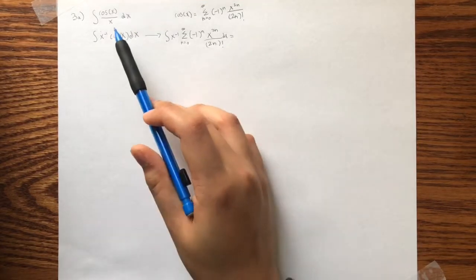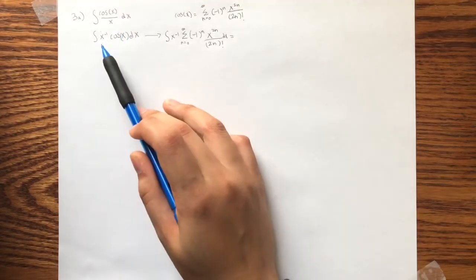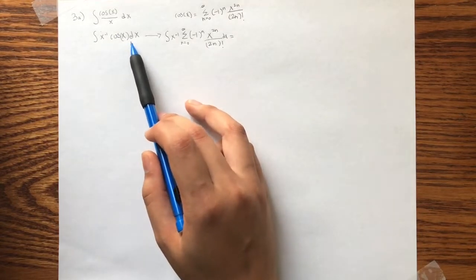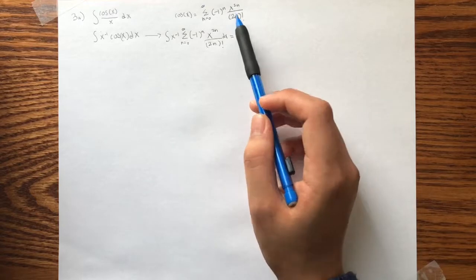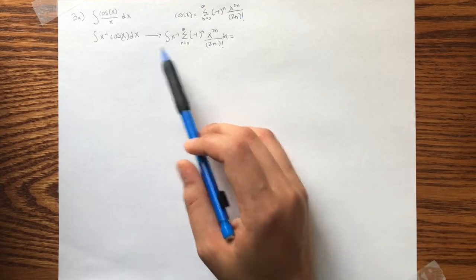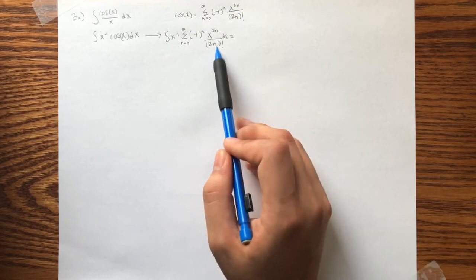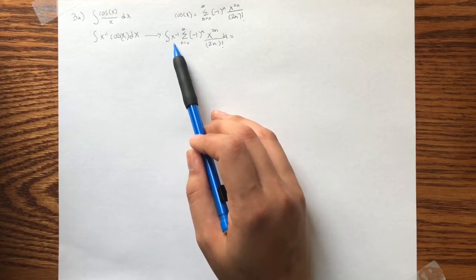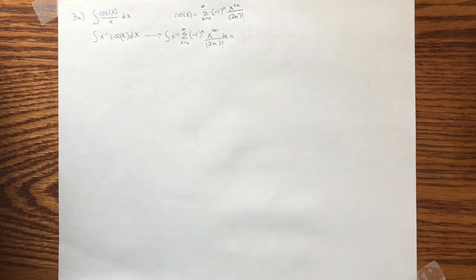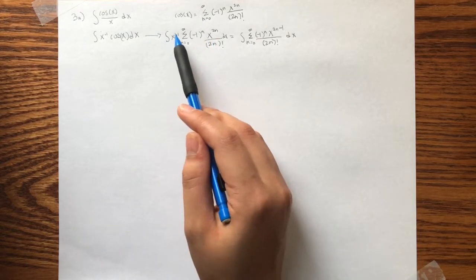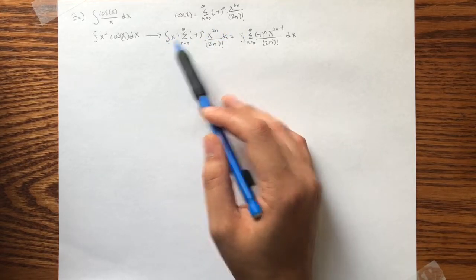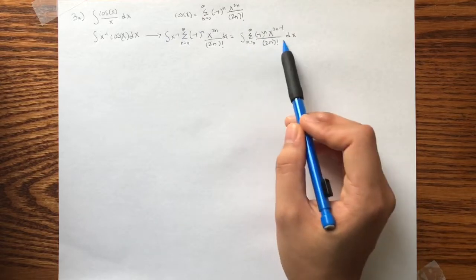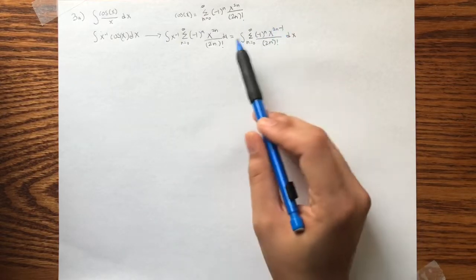Now we can rewrite 1 over x as x to the power of negative 1, and since we know what the power series notation is for cosine of x, which I've written right up here, we can rewrite the integral to this, which is just combining our 1 over x and our cosine of x. Now we can move the negative 1 from the x over here to the x to the 2n over here, since they're both to x, meaning that we can get x to the 2n minus 1 for our whole integral here.